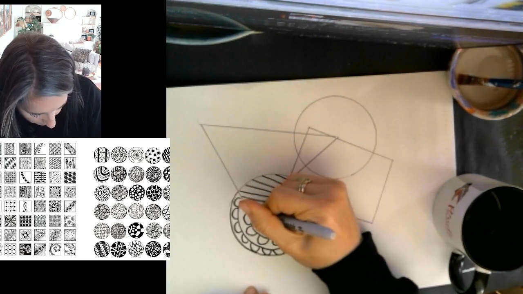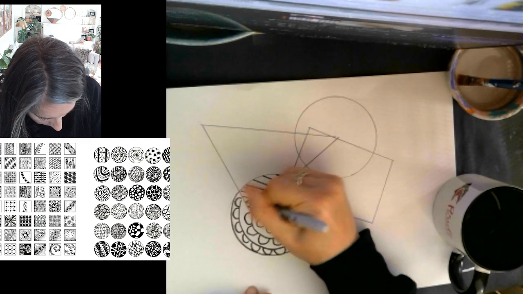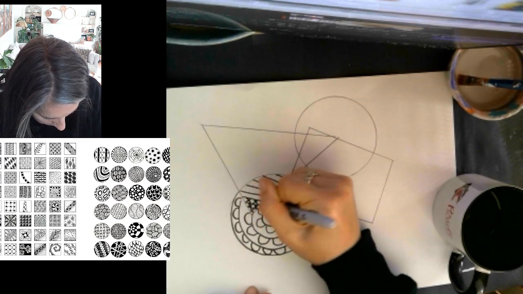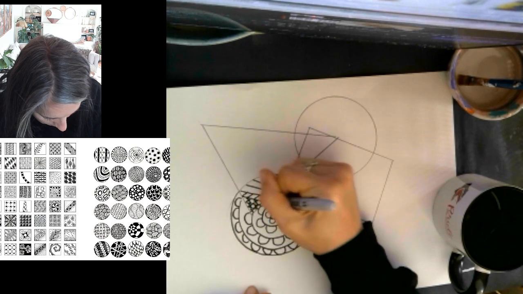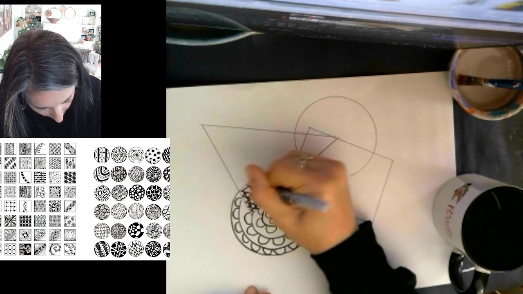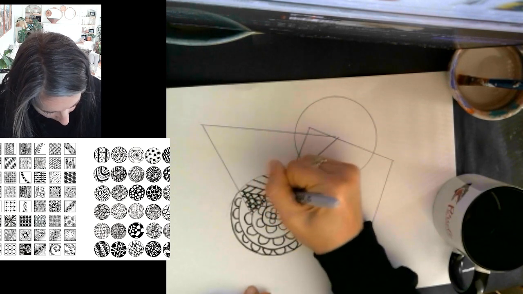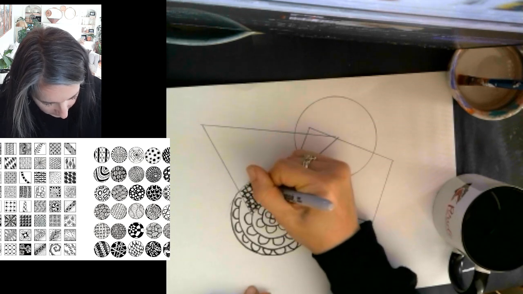And then maybe within those lines, I make some diagonal lines that make X's. And I just want to make sure every single area has its own personality, its own pattern, its own implied texture. Every area should be different.